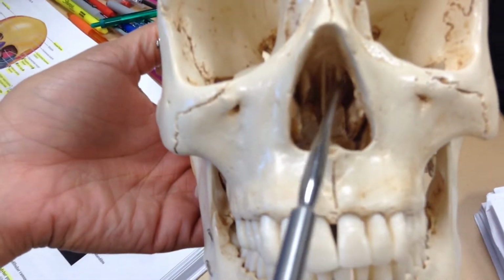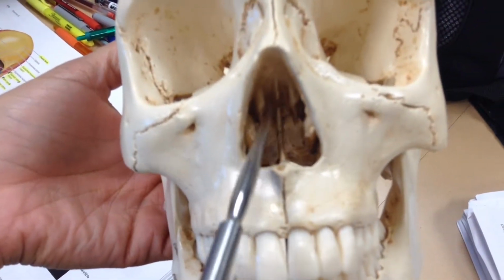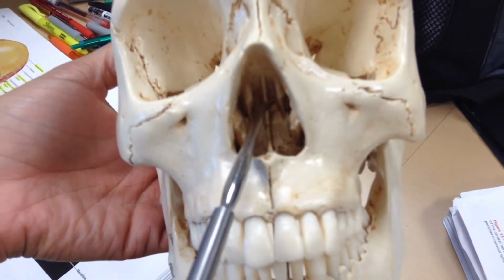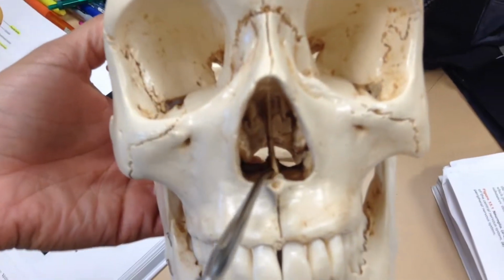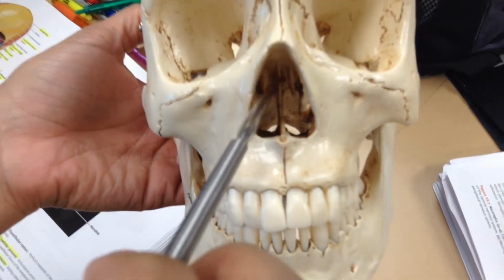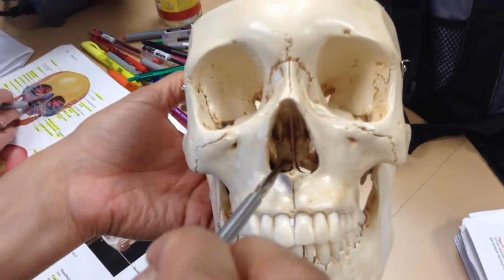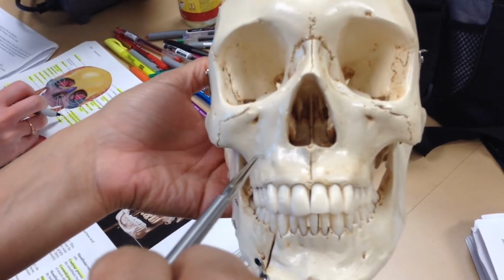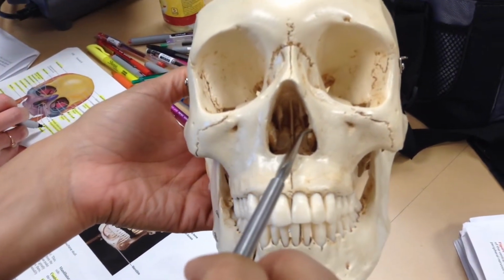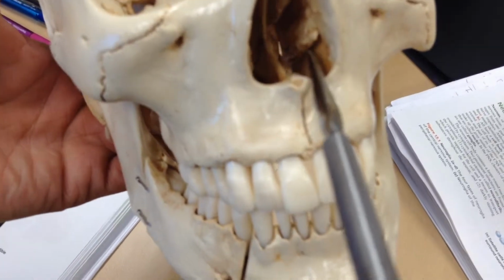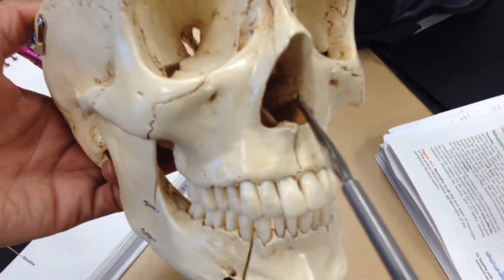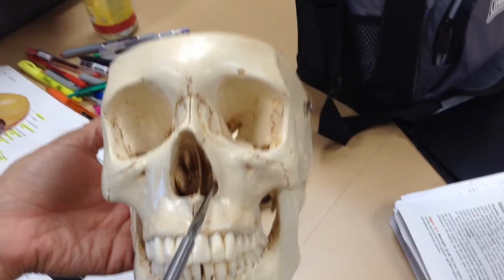That's the middle concha. And then we have the perpendicular plate, just down the middle, like a deviated septum. And then the inferior nasal concha, this big one right here. We can't see the superior in this view.